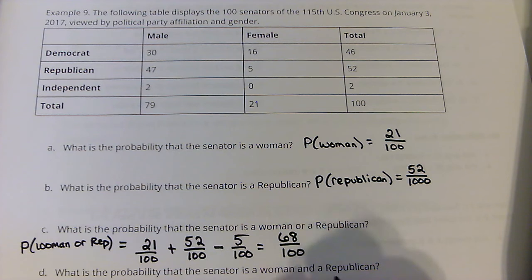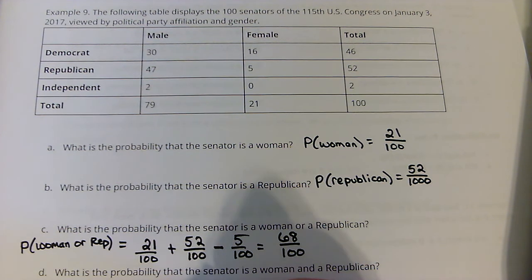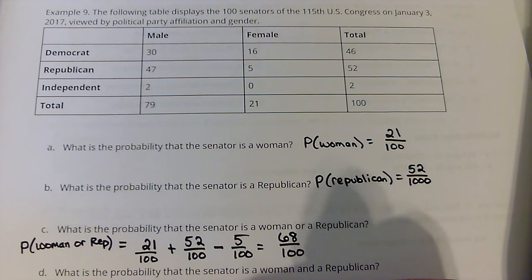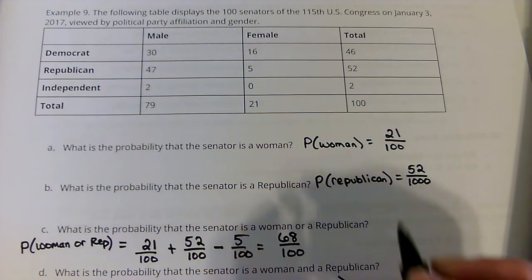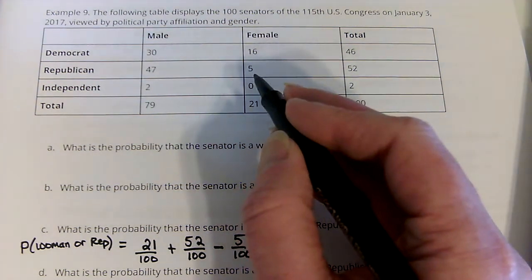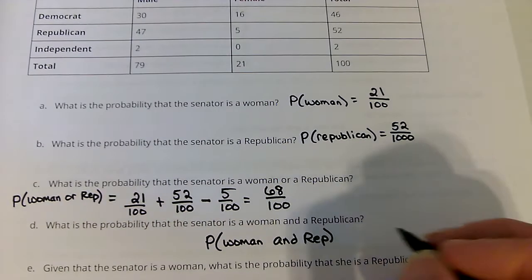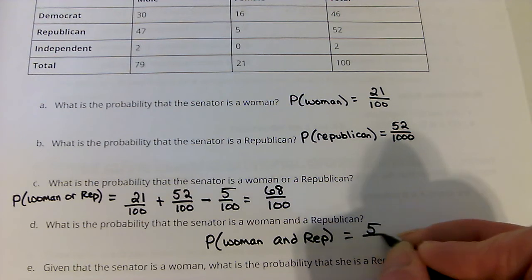What's the probability that a senator is a woman and a Republican? Well, that's easy. That's female and Republican. That's 5 out of the 100.